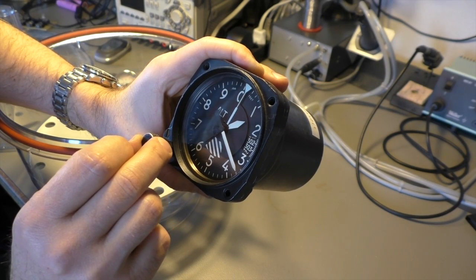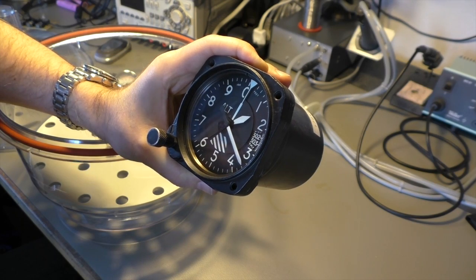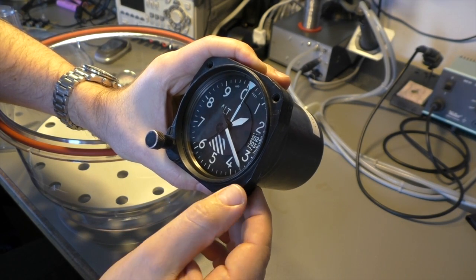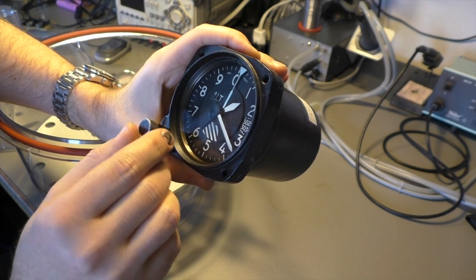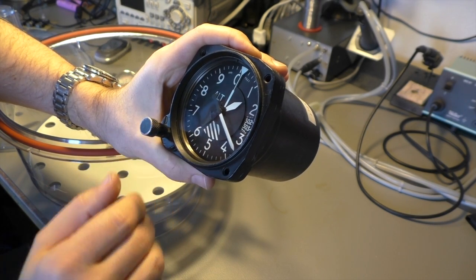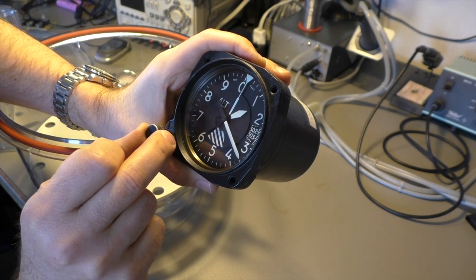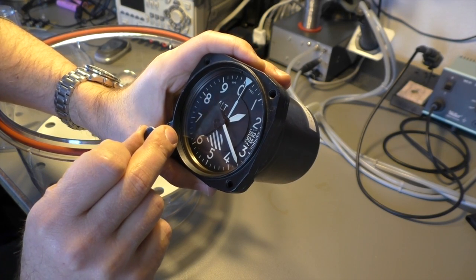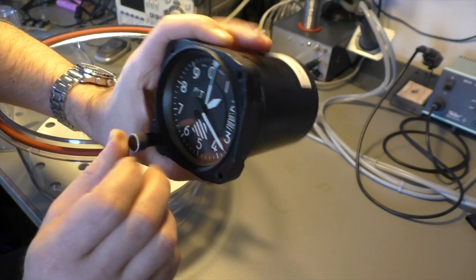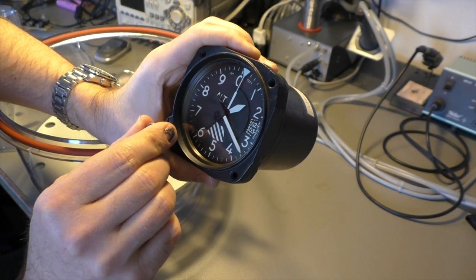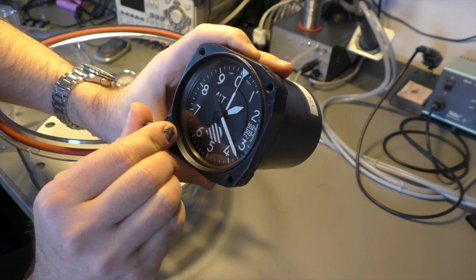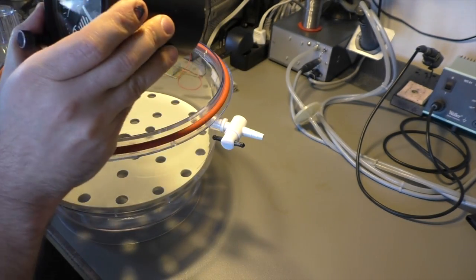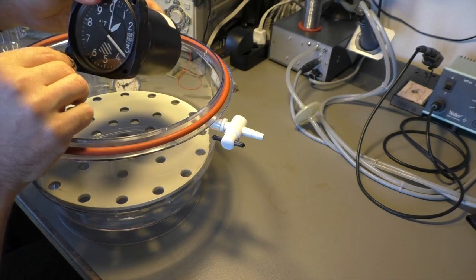Of course, I had to convert it into inches of mercury, because normally here in Europe we are working with hectopascals. But well, I know that we are on 1350 feet, so I can set that to our actual altitude.